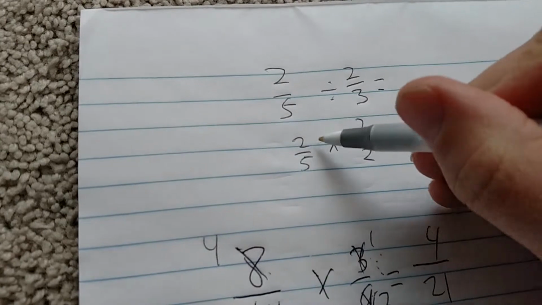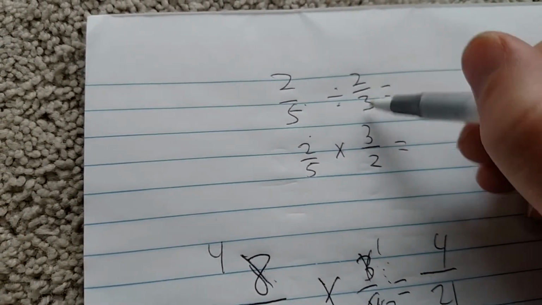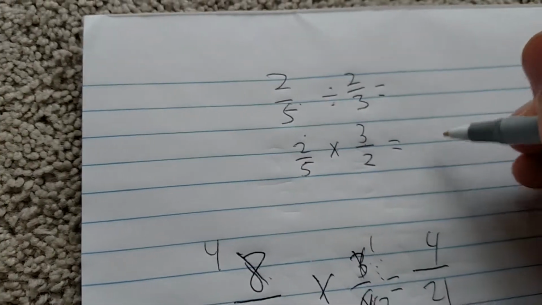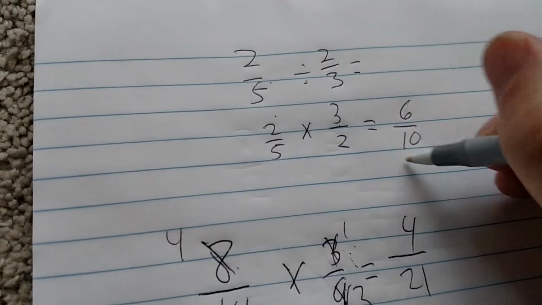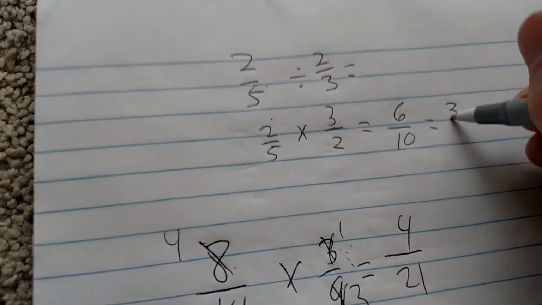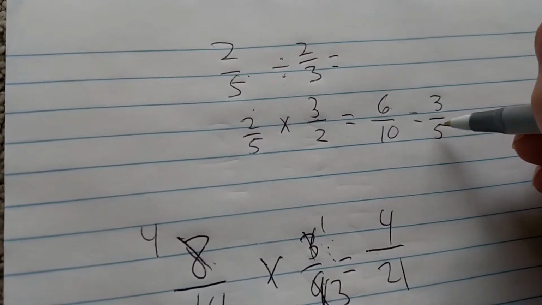So what I just did is rewrote it. This is the same. Now it's a multiplication problem, and we flipped the second part. We turned it into a reciprocal. Now we have 2 times 3 is 6, 5 times 2 is 10, and 6/10 is our answer. If your kids can see it, 3/5. We can divide those both by 2 for a simplified reduced answer.